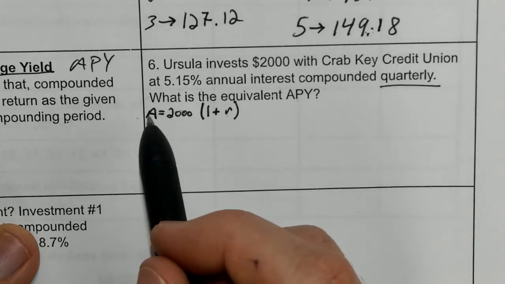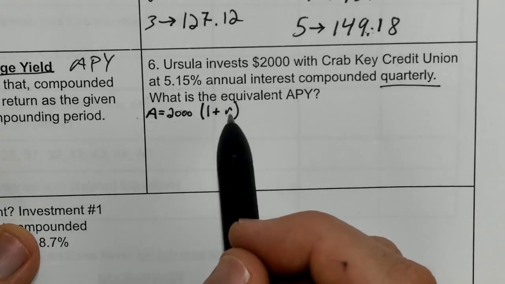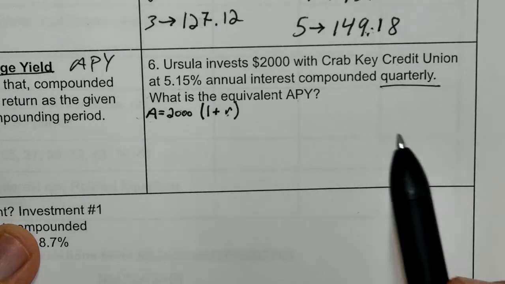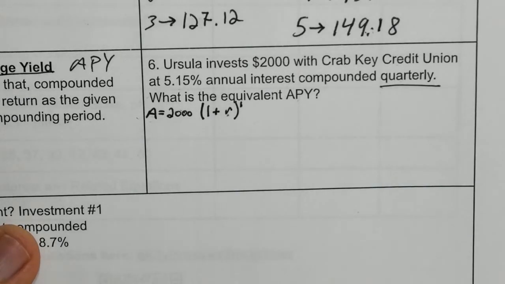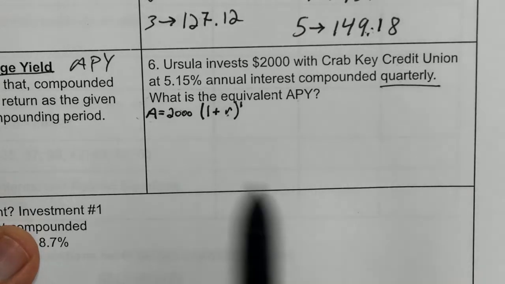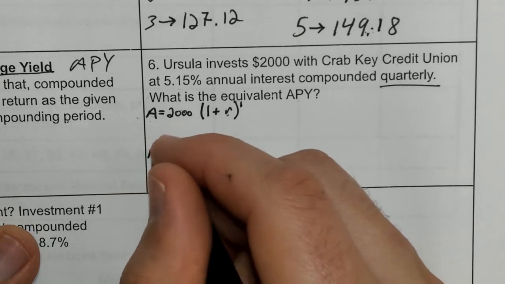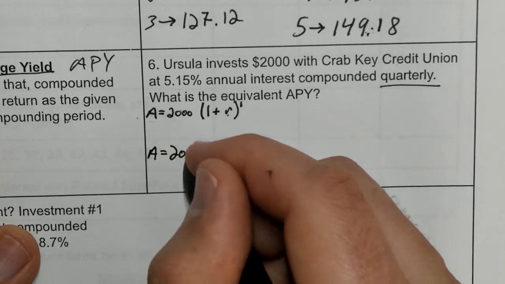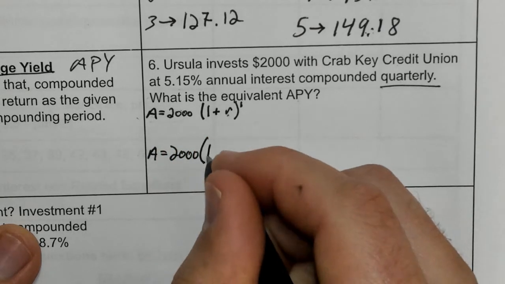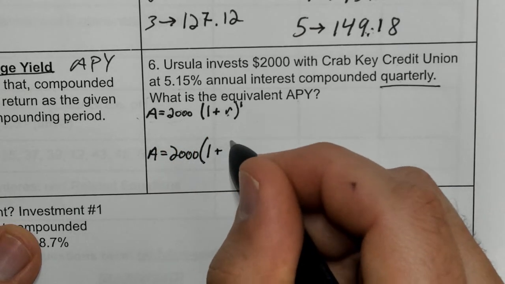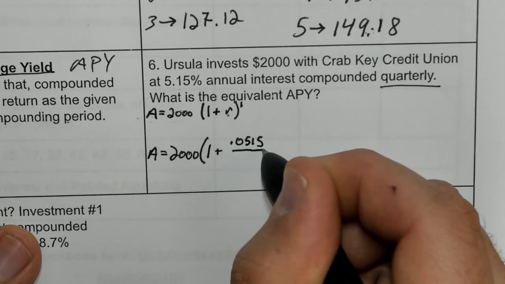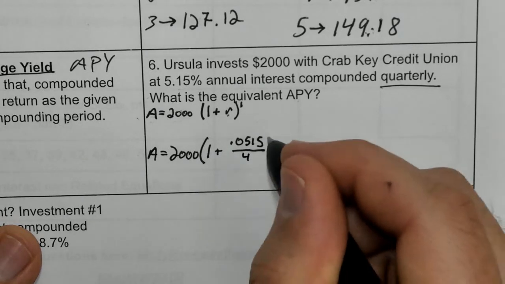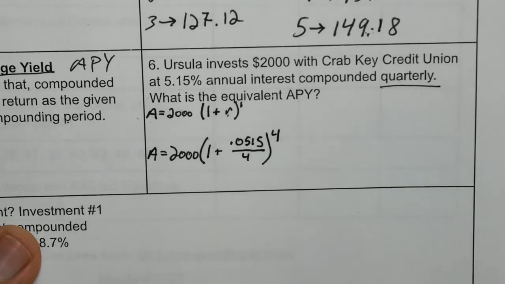The problem is there's two variables here: this amount, and then there's this r right here. The n is just 1. I guess we can put the 1 up there if you want, because we just want to know after 1 year. All right, so then if I take the compound interest formula, I get this equation: A equals 2,000 times 1 plus 0.0515 divided by 4, raised to the 4 times 1, or just 4.